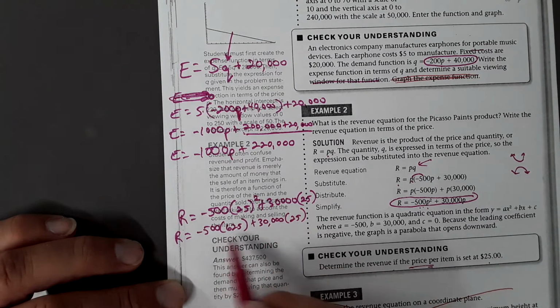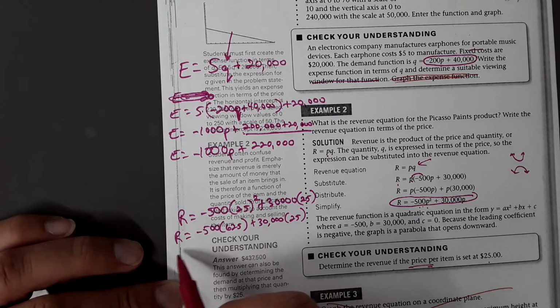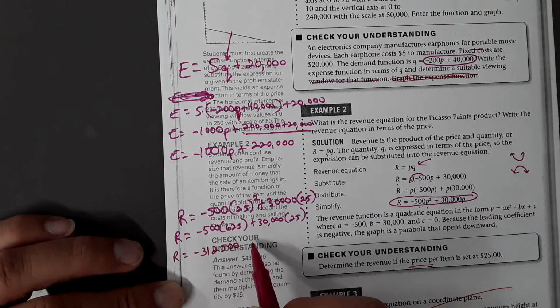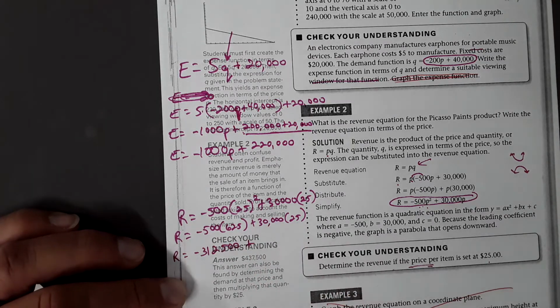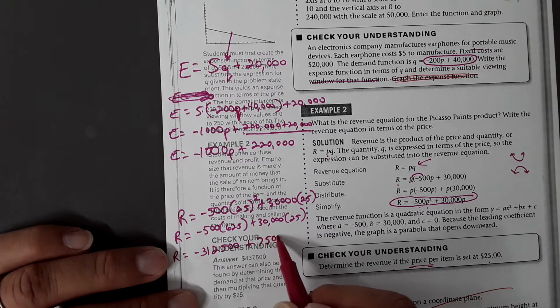Now I can do this multiplication and this multiplication. Negative 500 times 625 is negative 312,500, plus 30,000 times 25 is 750,000.